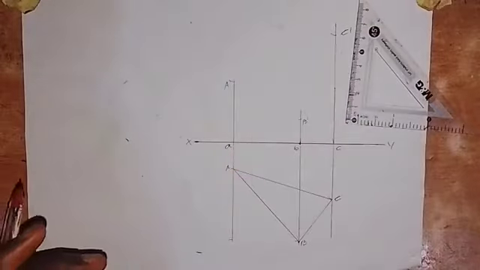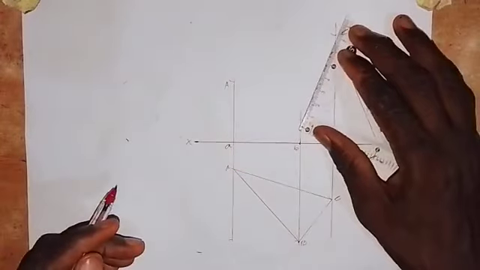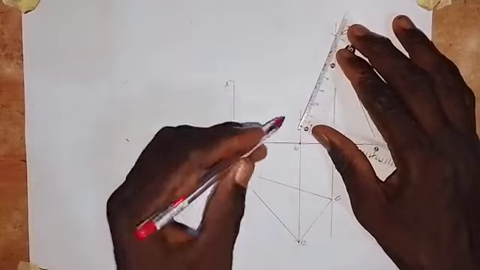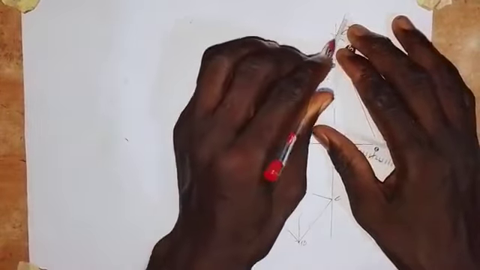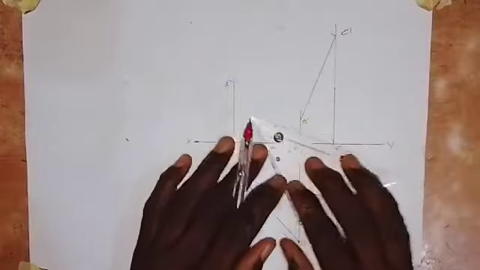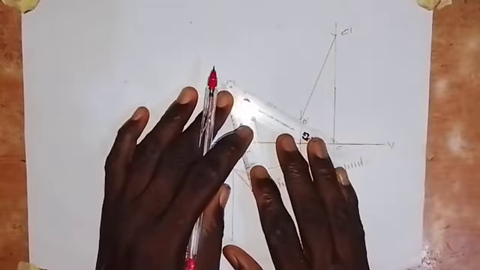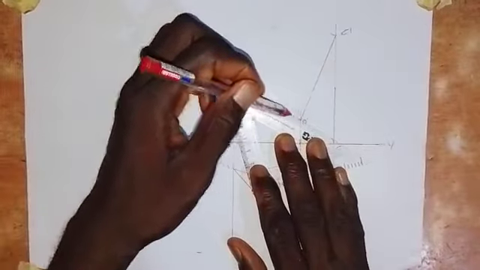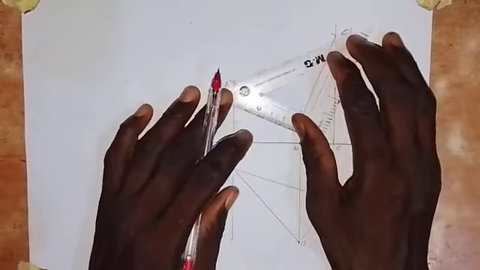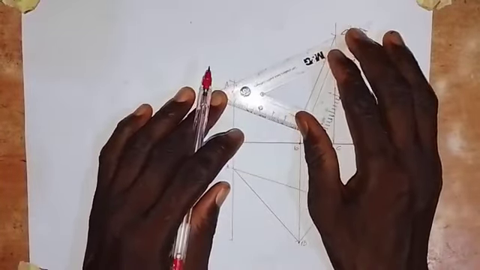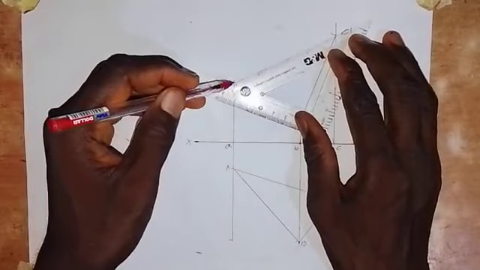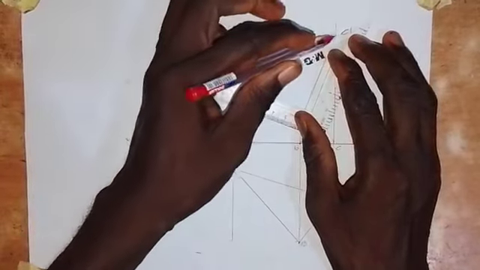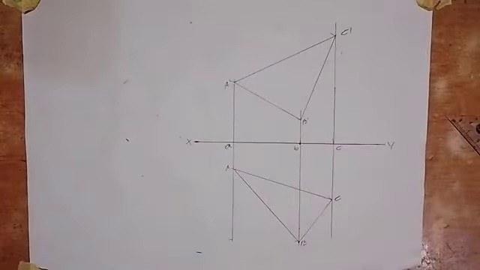All right, so then the next thing that we are going to do is to join these points together. So I'm going to join B prime and C prime together, and then we join A prime and B prime together like this. Then we join C prime and A prime together, to obtain the front elevation of the triangular lamina.